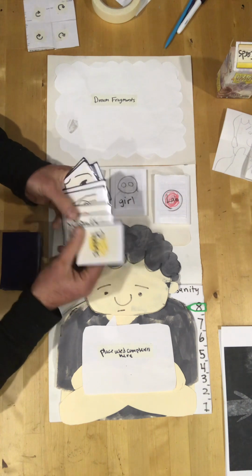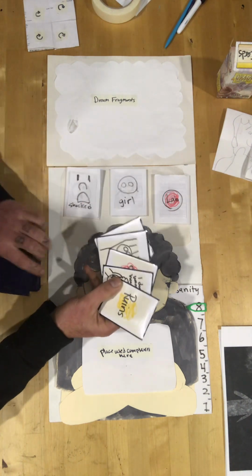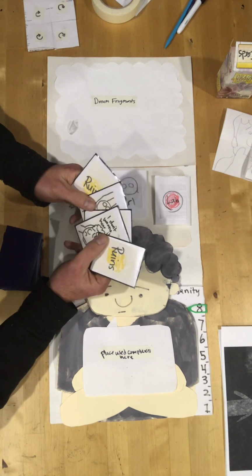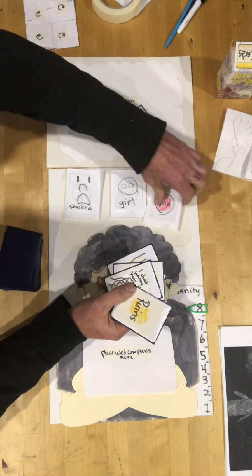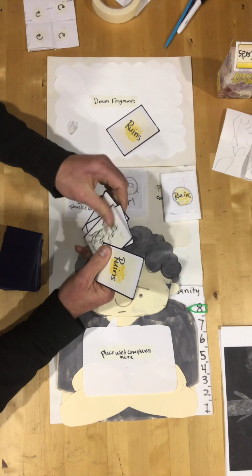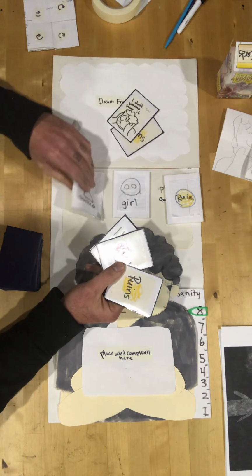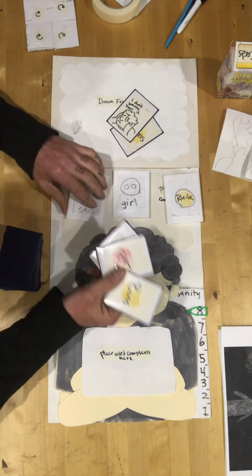So you'd have, say, these cards in your hand, and on your turn you'd be playing these to try to change the effects. Change the effect.